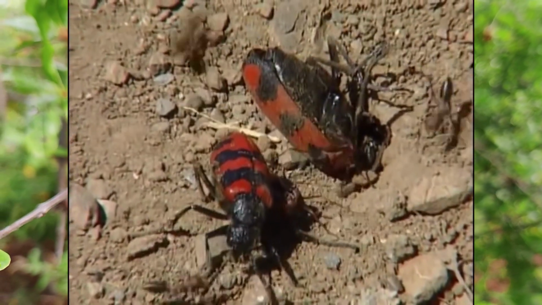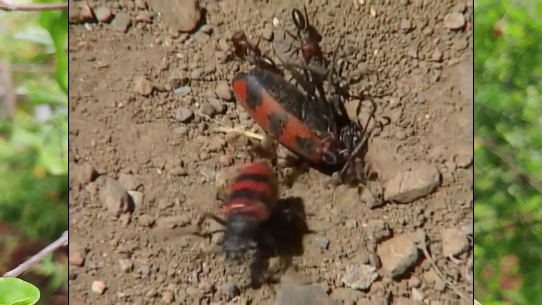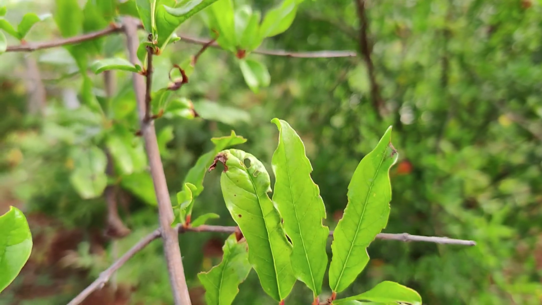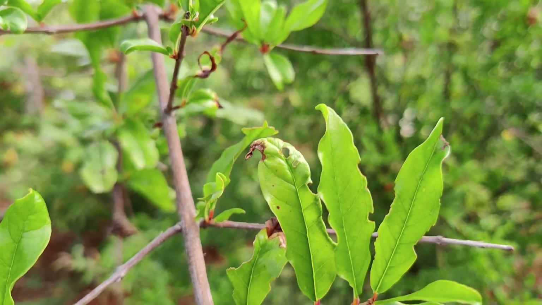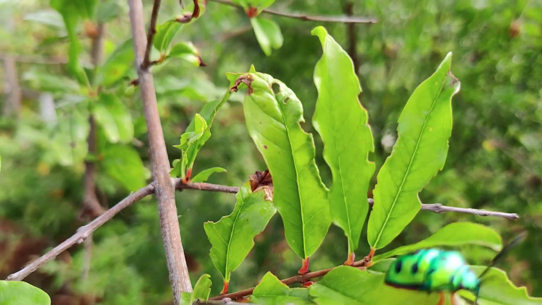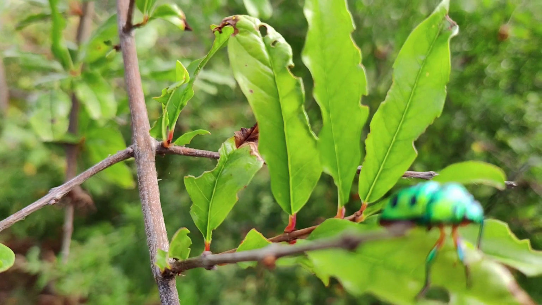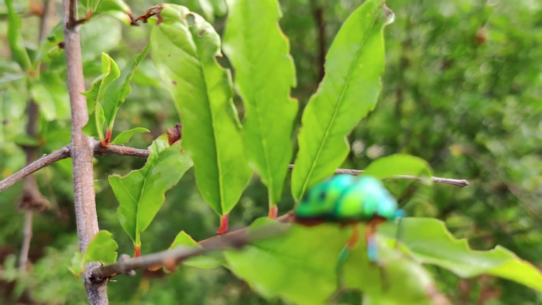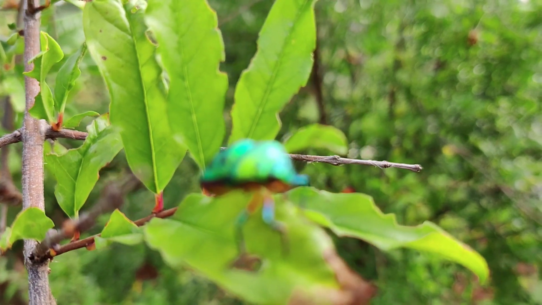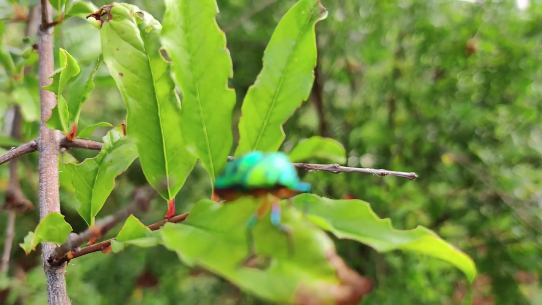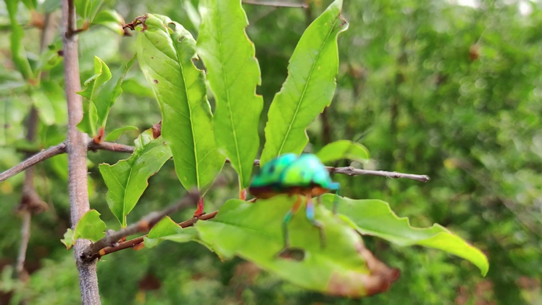Beetles use visual signals to communicate with each other. They can produce different types of colors or patterns on their bodies or wings for different purposes, such as attracting mates, warning predators, mimicking other species, or signaling status. Beetles can also use acoustic signals, such as buzzing or clicking sounds, to communicate with each other.